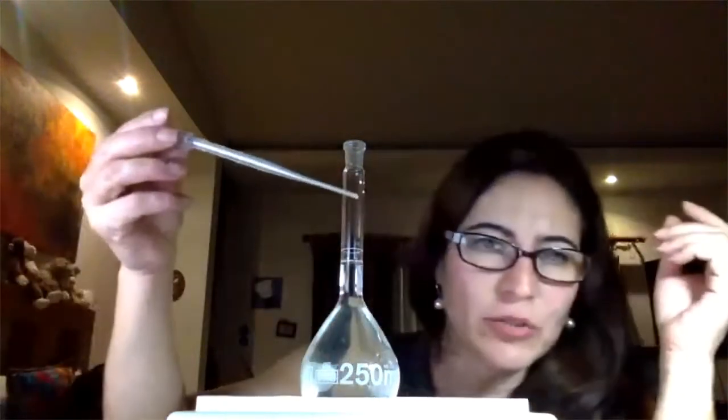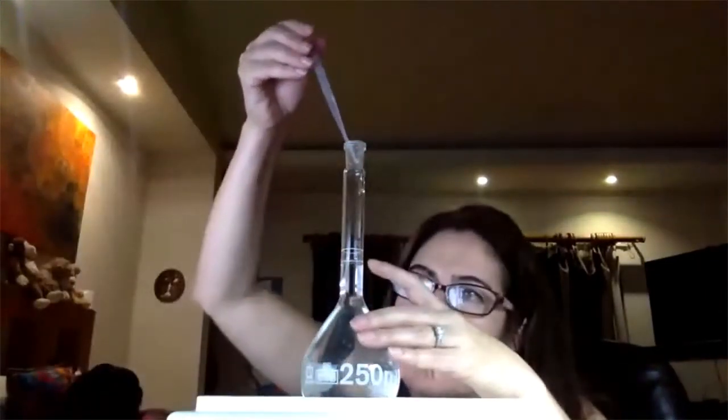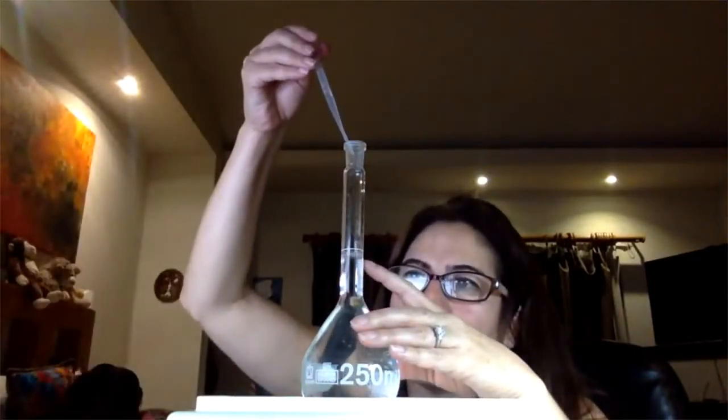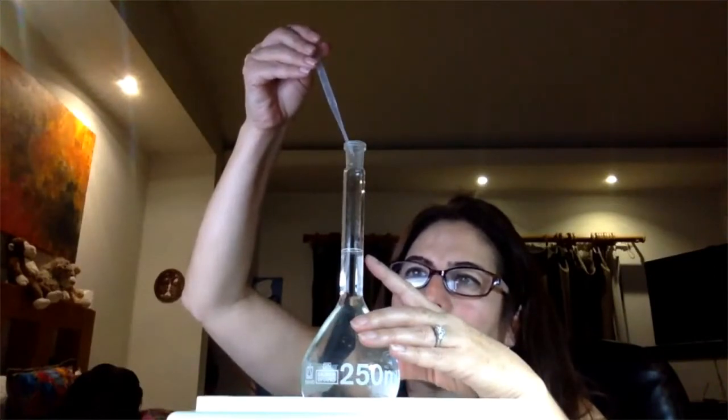You can use a dropper for the last section. So you lower your eyesight, and with a dropper, you carefully add water to the mark.